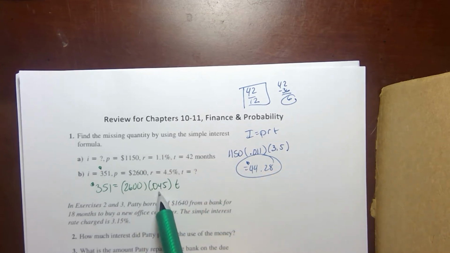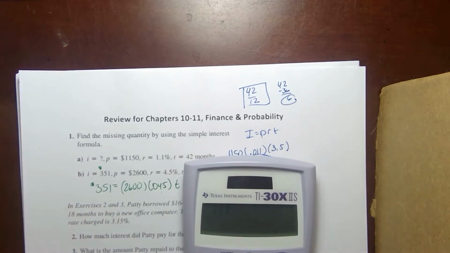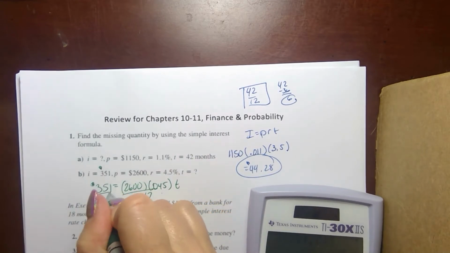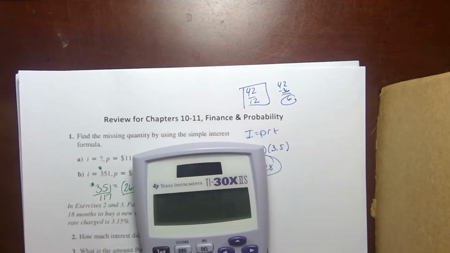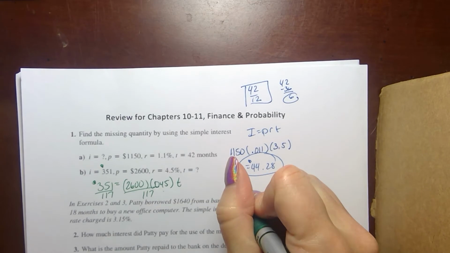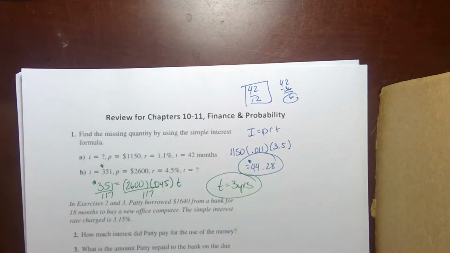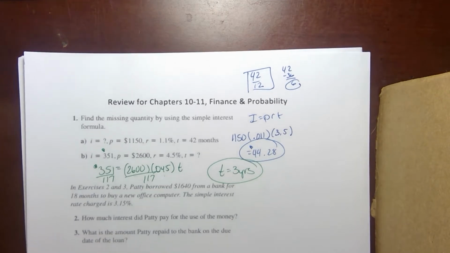So I'm going to do this multiplication first and then divide both sides by that value. When I multiply 2,600 times 0.045, I get 117. So I'm going to divide both sides by 117. And 351 divided by 117 gives me 3. Since it's time and we assume time is in years, we know that our interest was earned over 3 years.